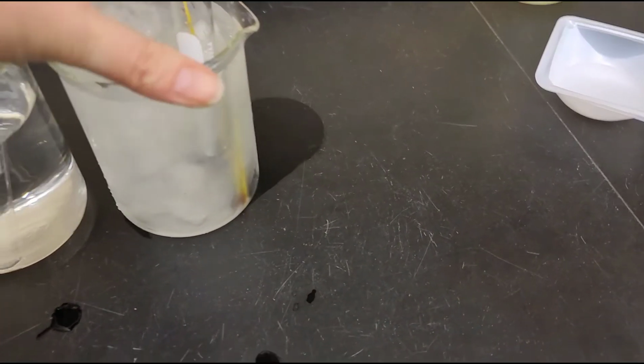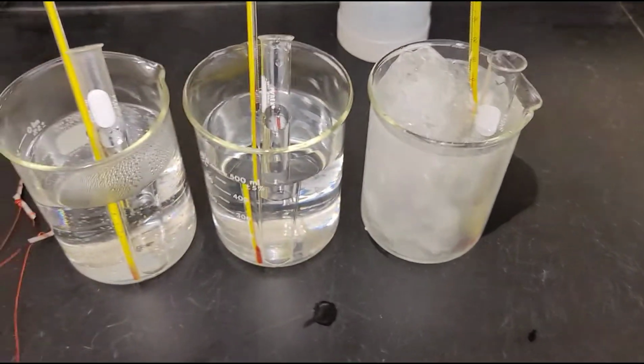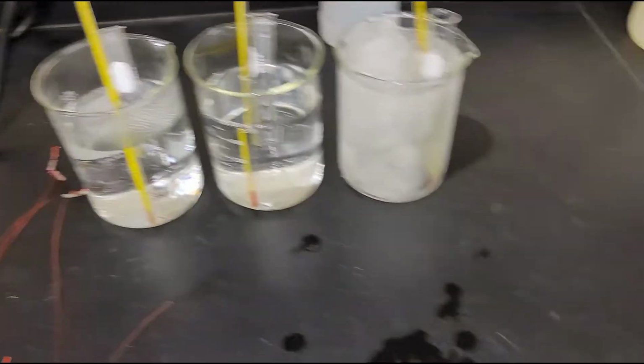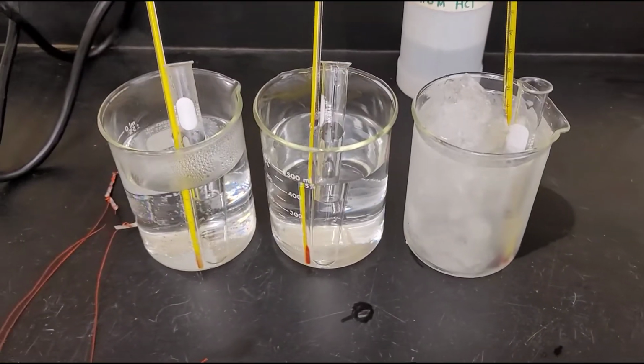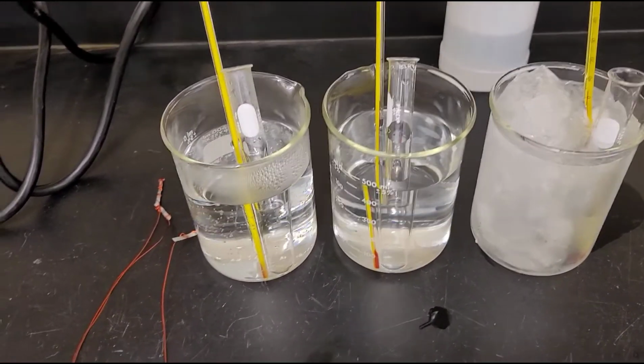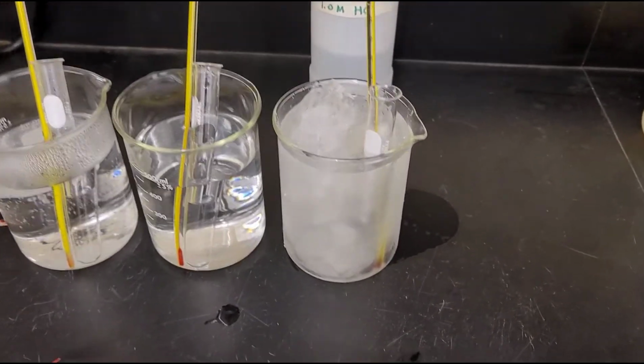So you're going to want to make a data table if you haven't already to put all your data in. You'll have 2 tables, one for temperature and one for concentration. And we're going to be measuring reaction rate in moles per second versus the different items.